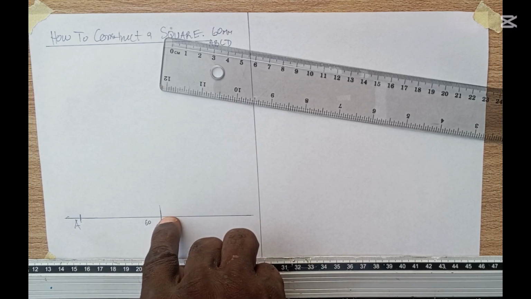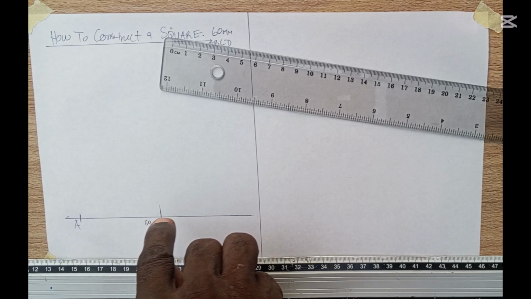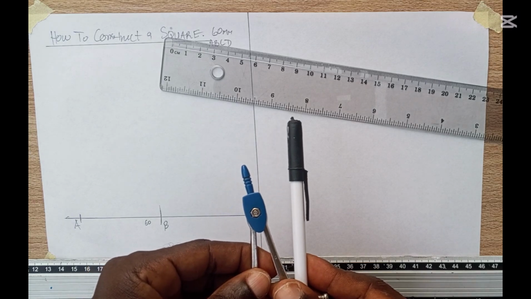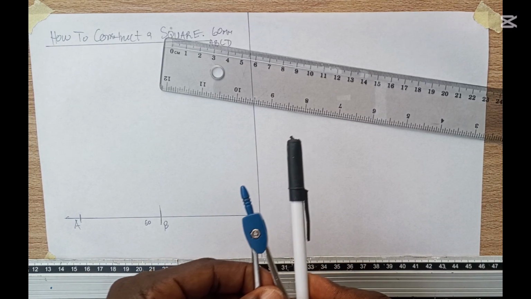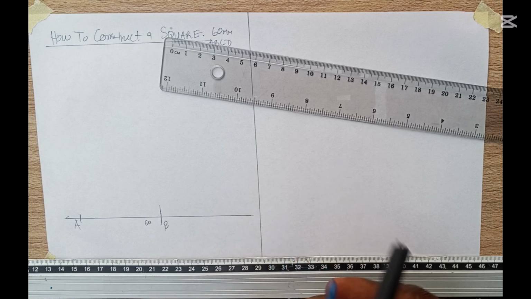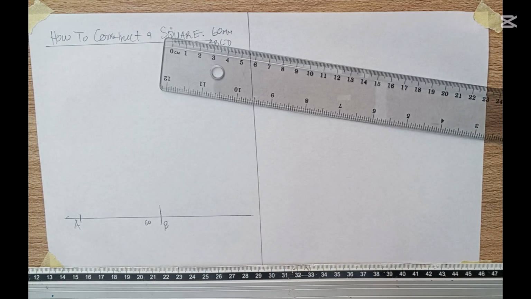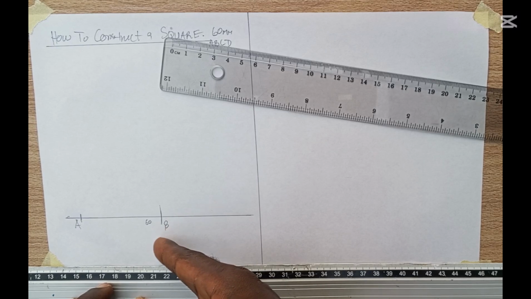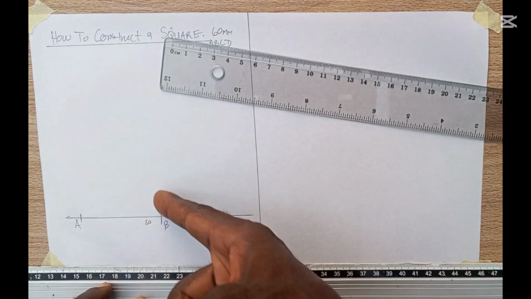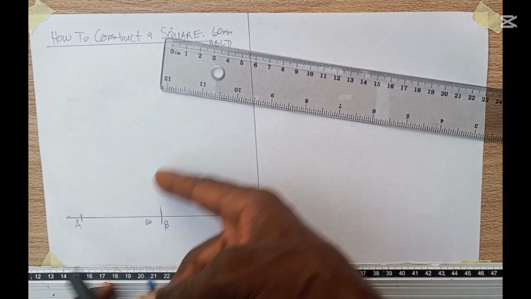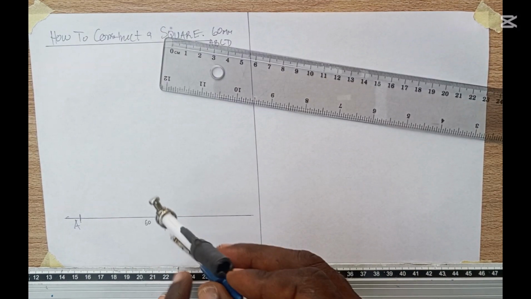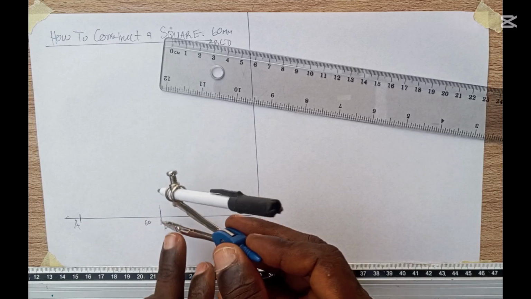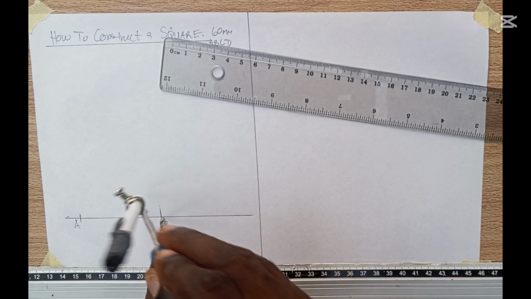Now at B, we are going to construct angle 90. You all know how to construct angle 90 already. If you don't know, please go to my video where I showed you how to construct angles. You'll see it there. Now this time I want to construct the angle below the line because I just want my square to come out well. But you can also construct the angle 90 on top. There is no crime, but I prefer putting it down like this.